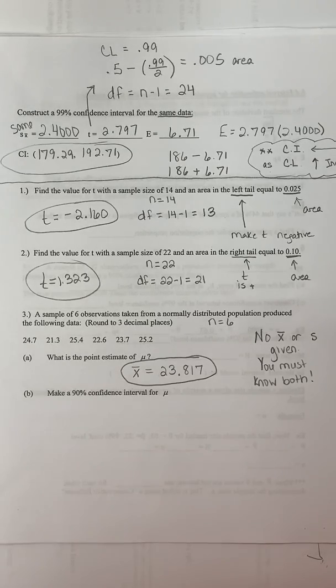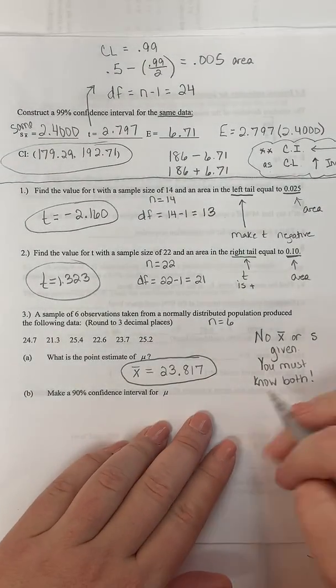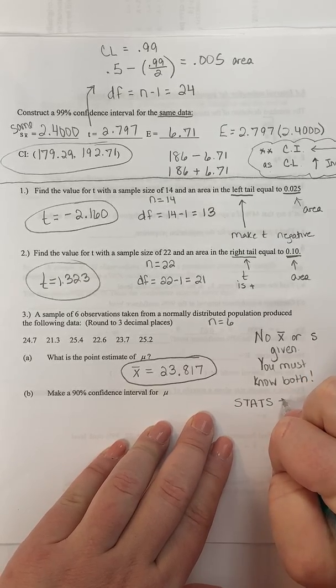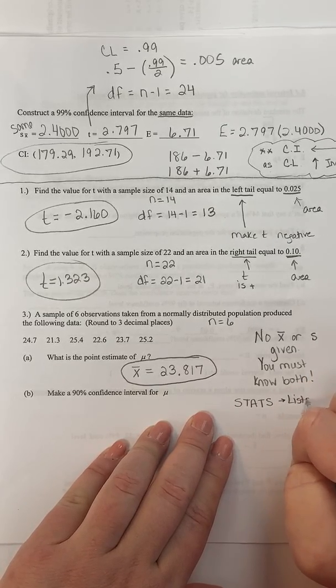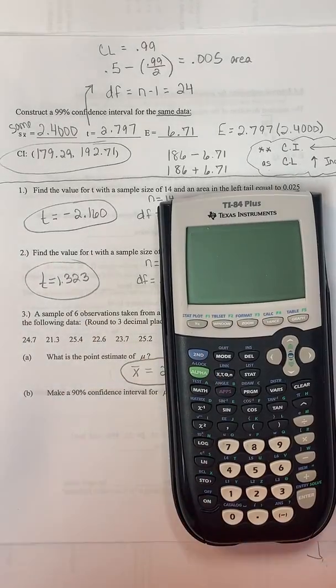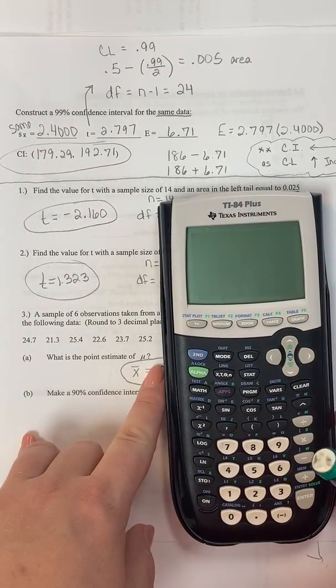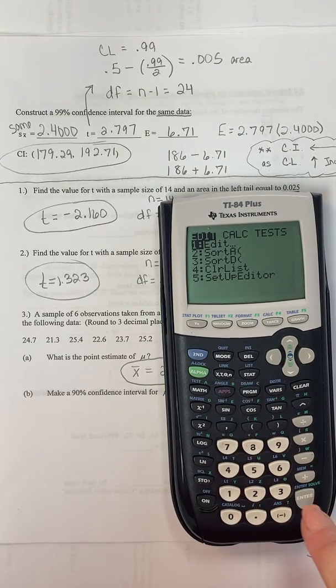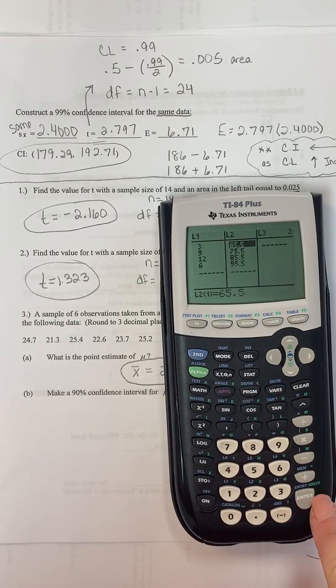Let's see if we can remember how to do that. You are going to use stat and you're going to use lists. So here we go. We go to stat, and we're going to use edit.